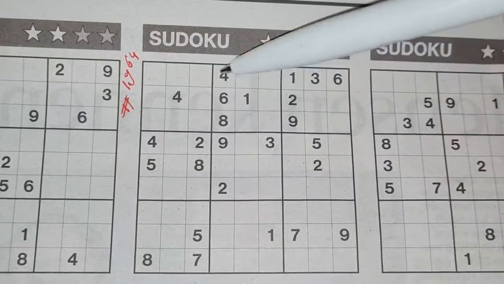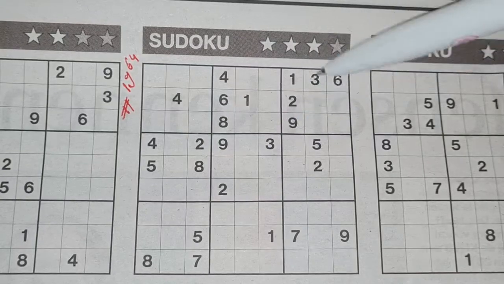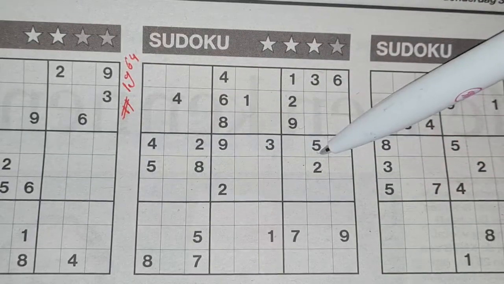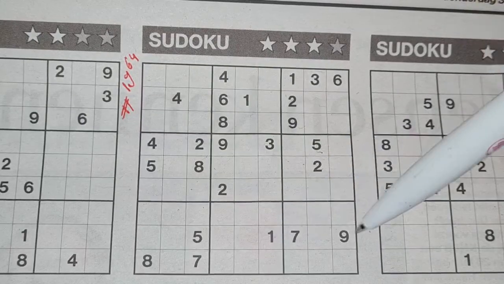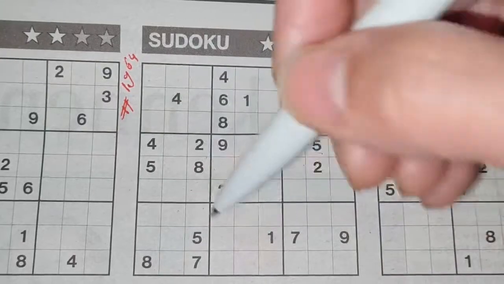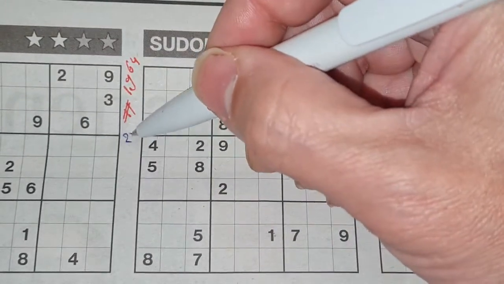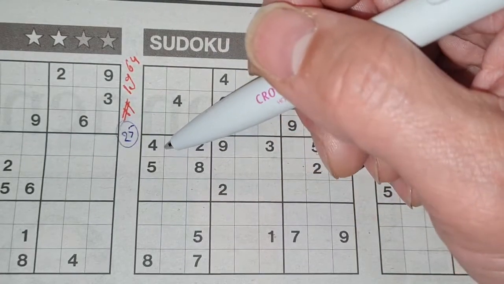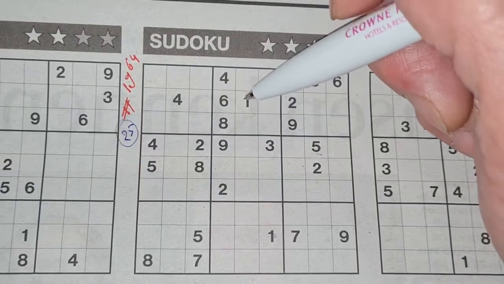Let me count again. 1, 5, plus 5, 10, 14, 17, 19, 20, 22, 25. Yes, I have counted this double. 25 printed digits. Alright, so let's get started.